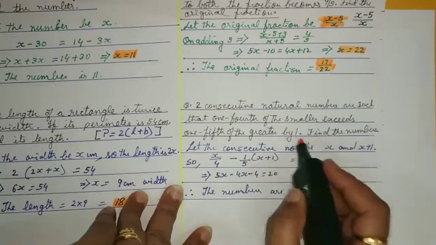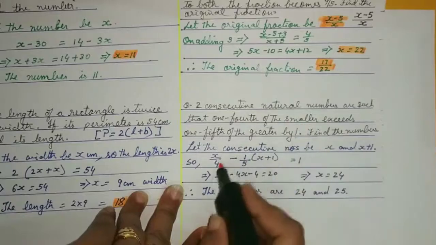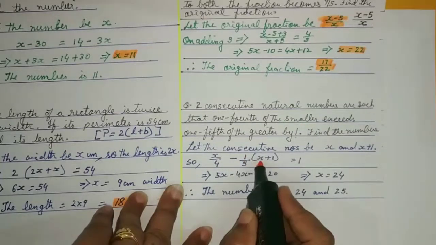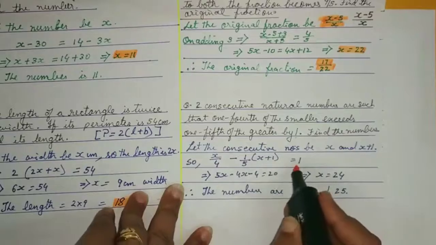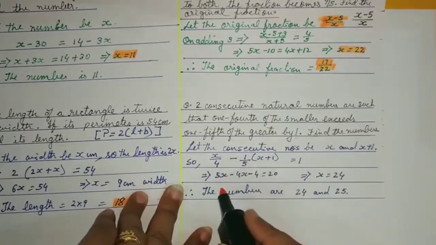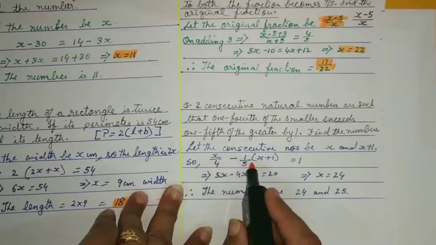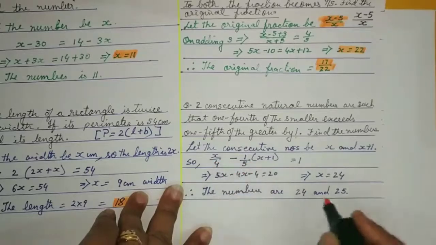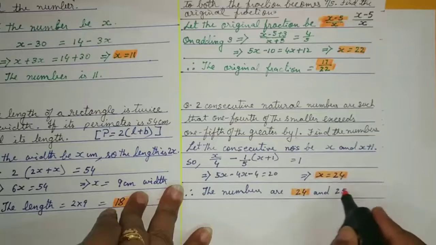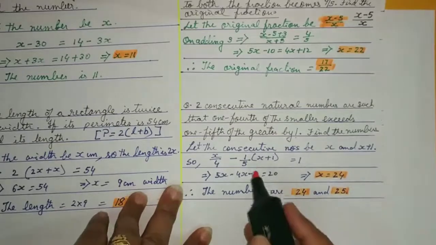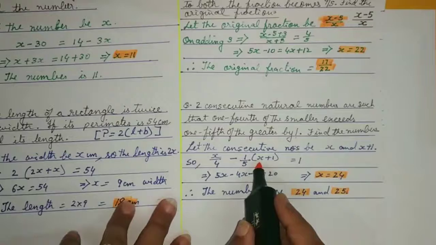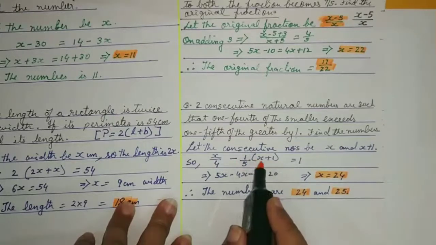The question says 1/4 of the smaller, that is x by 4, minus 1/5 of the greater is equal to 1. So now we know how to do it because we have already done it. We cross multiply, we add up, and then the answer that we got is 24. The next one is 25. This solution I will not do now. I am sure you have understood how to do it because a similar one we had done in the previous slide.